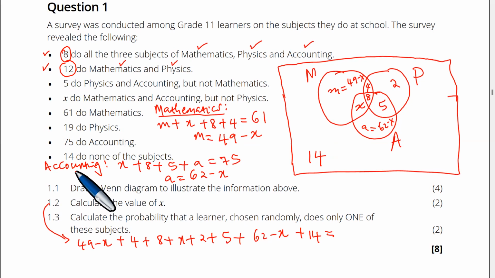And what is the total number of the students? It is understood in this question that we are dealing with a total of 100 students. It is understood that all the students in the school, or the grade 11 learners, are 100 students. That is the understanding.